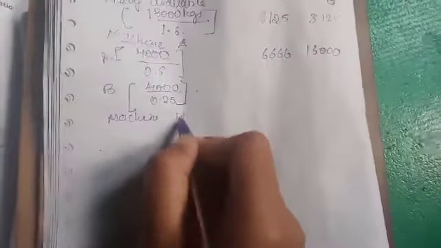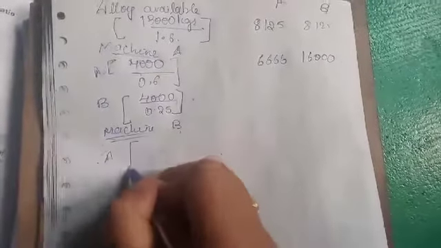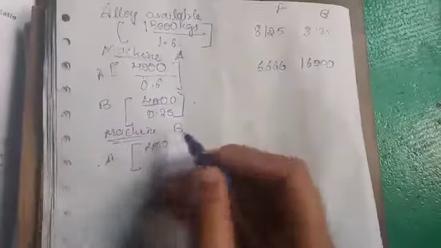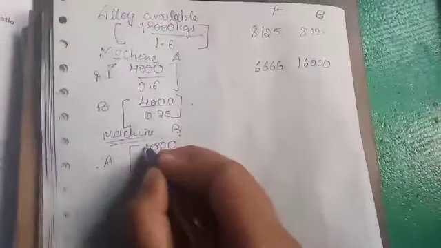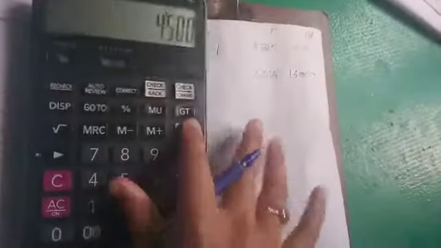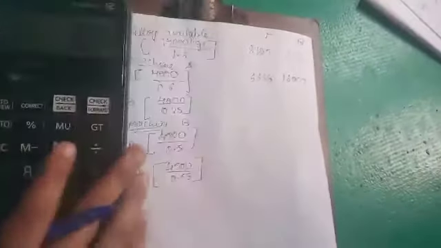Now machine B. Machine B can run for 4500 hours. To produce spare part A, it takes 0.5 hours, so 4500 divided by 0.5. And for B, it takes 0.55 hours. So how much do we get? For A, 4500 divided by 0.5 is 9000 units.